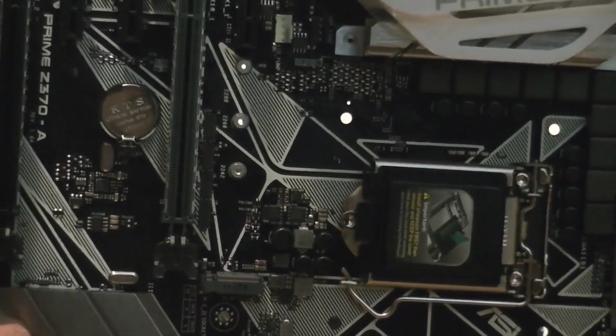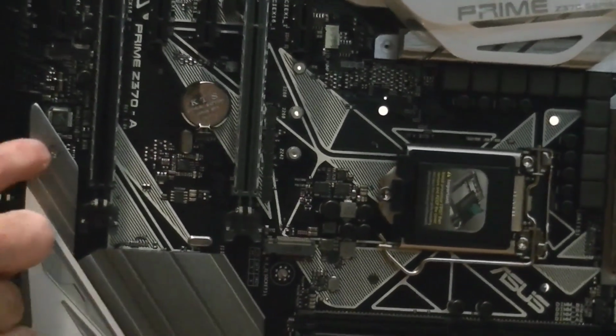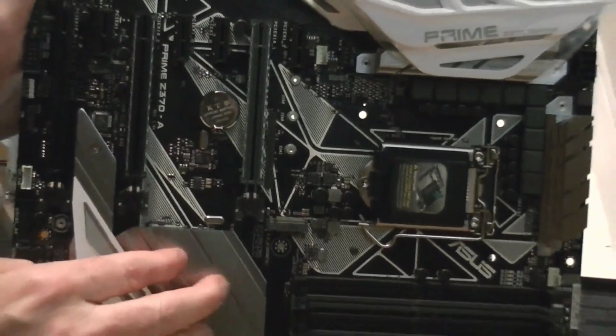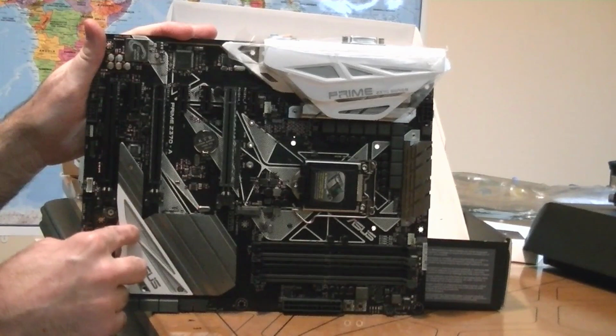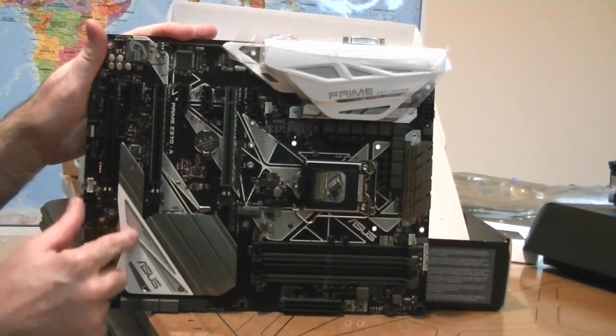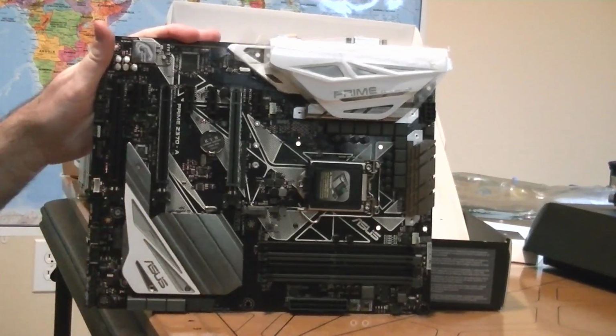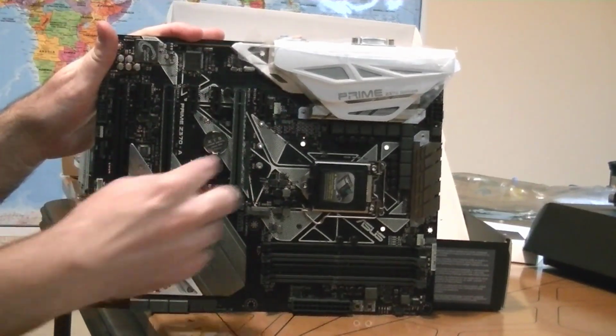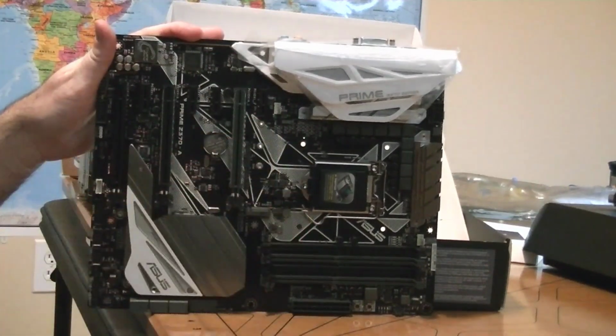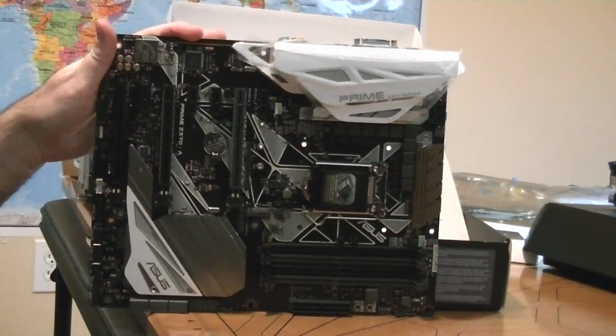This motherboard also has space for an M.2 drive right here under this metallic heatsink, because those M.2 drives can get warm, and this big metal heatsink here sucks away some of that heat to dissipate it to the inside of the case. This one would just be sitting here, and you'd have to let the air flow over it.